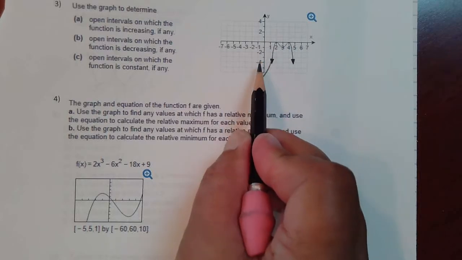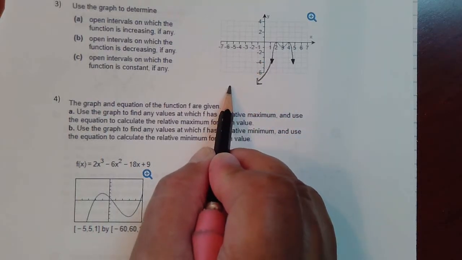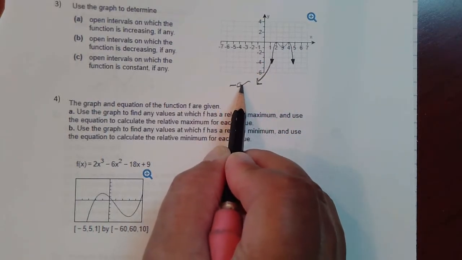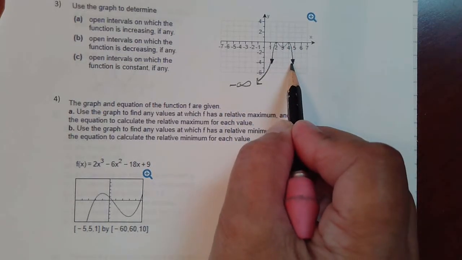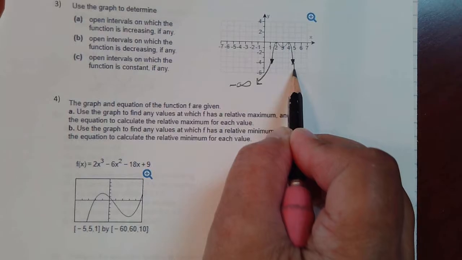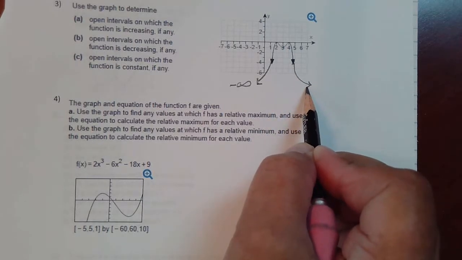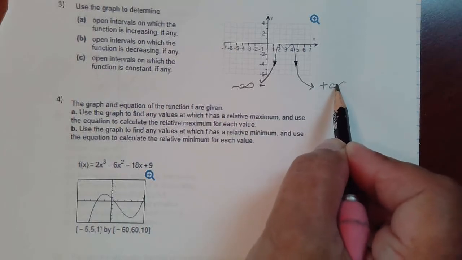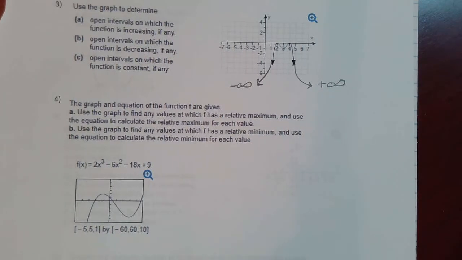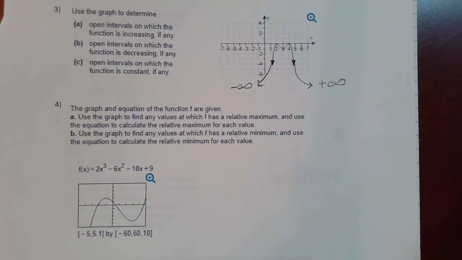So the leftmost leg flares to the left, which means it flares into x values called negative infinity. The rightmost leg flares to the right, which means it goes off to x values that are called positive infinity. Keep that in mind because it's part of the interval.